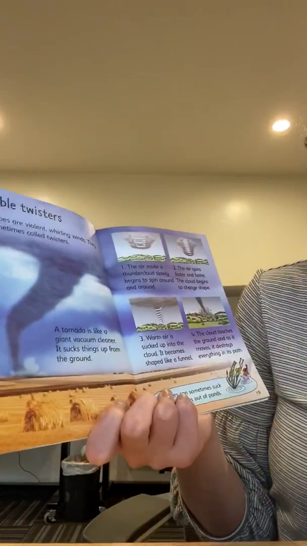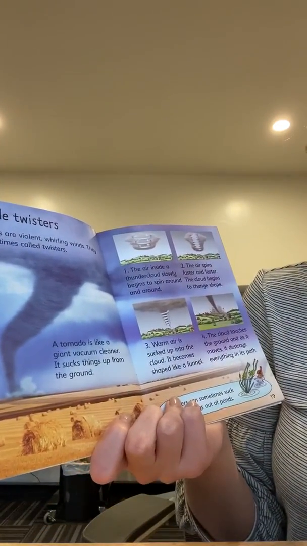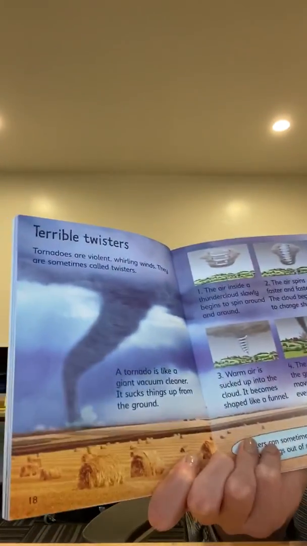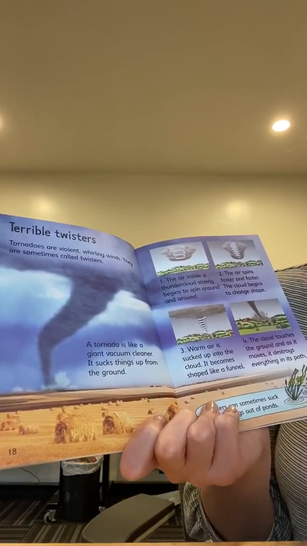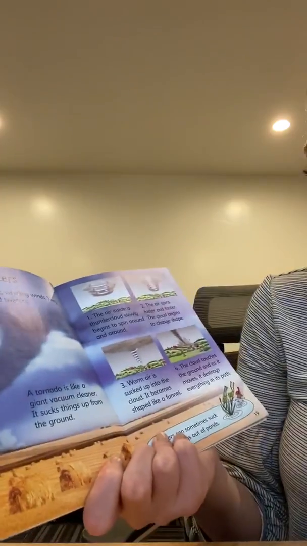Terrible twisters. Tornadoes are violent whirling winds. They are sometimes called twisters. A tornado is like a giant vacuum cleaner. It sucks things up from the ground.